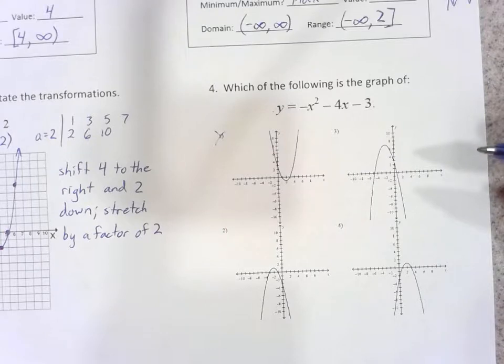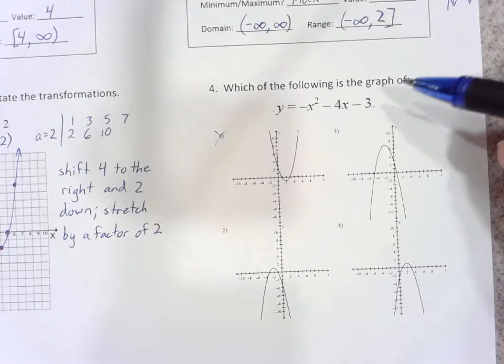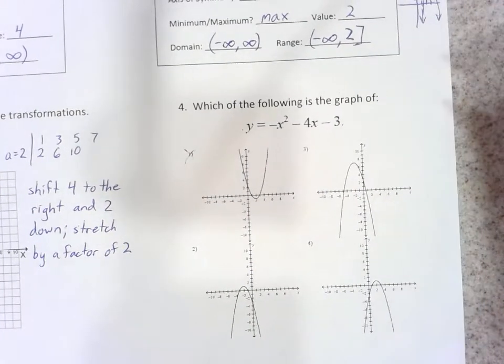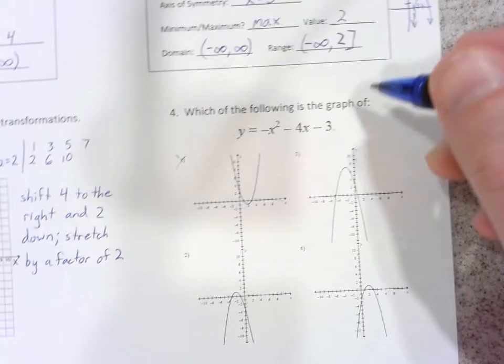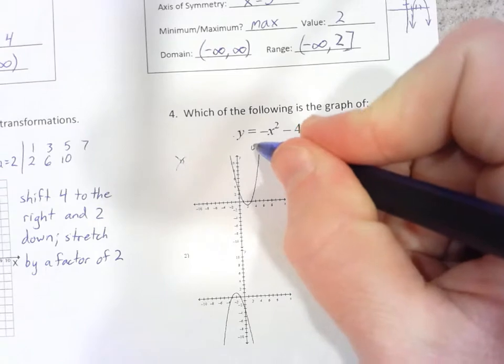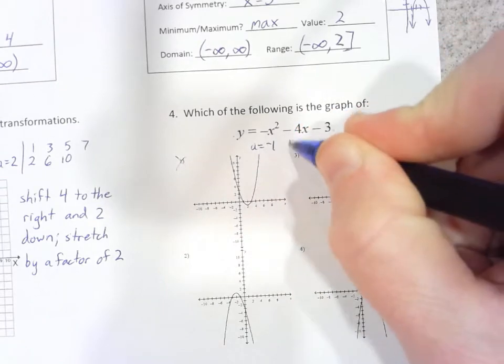So I could use the calculator and enter the equation in, or I can use my axis of symmetry since this is in standard form. So think of this as a is negative 1, b is negative 4.